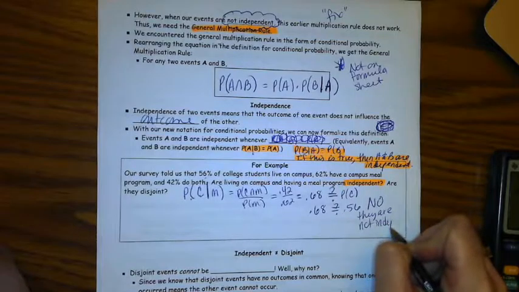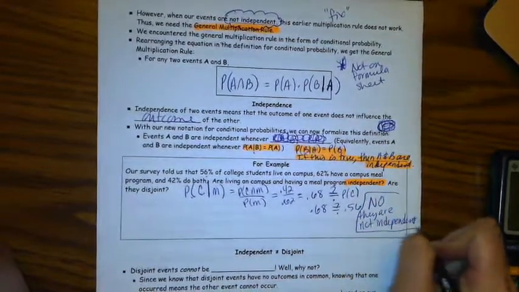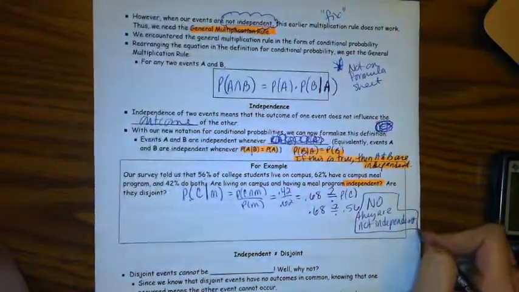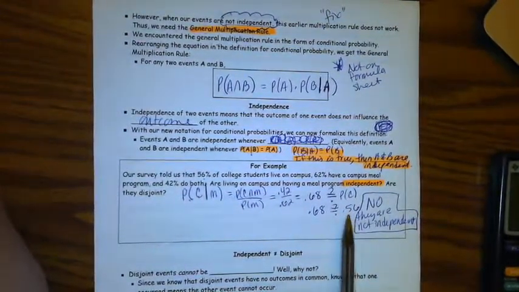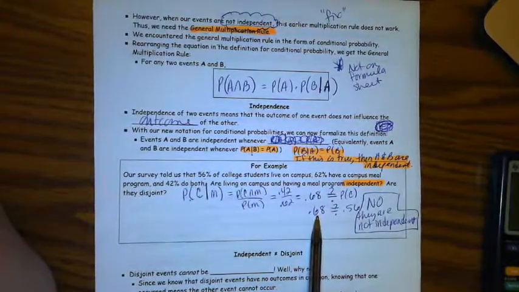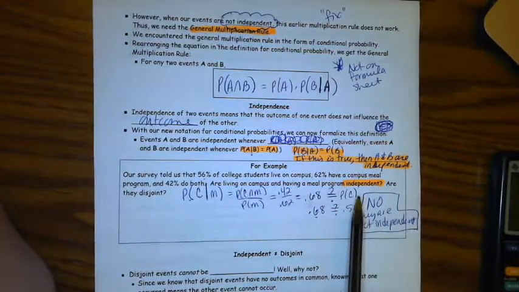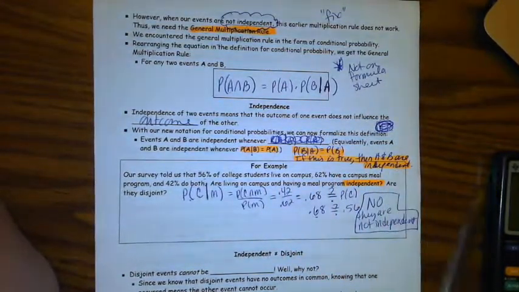And basically what's happening here is 56% of all people live on campus. But when you restrict your attention to just the meal plan, that number goes up to 68% living on campus. So that means if you have a meal plan, you're actually more likely to live on campus.